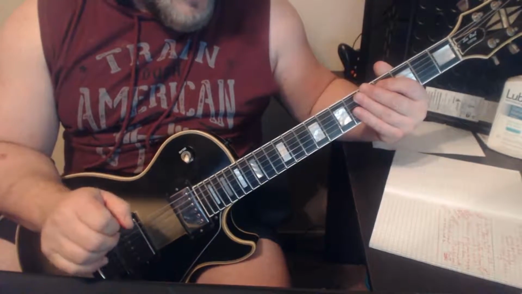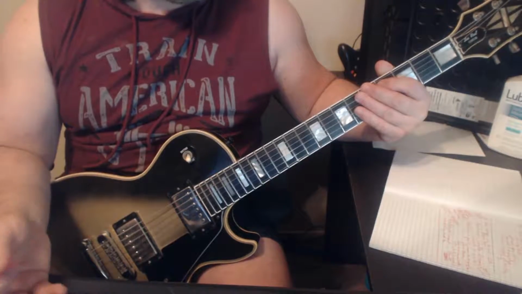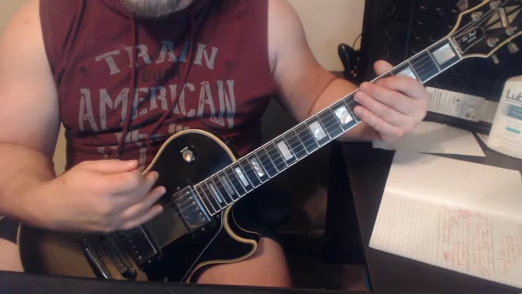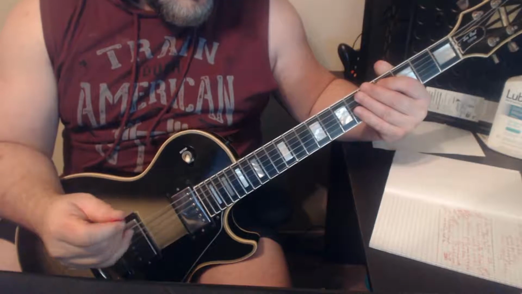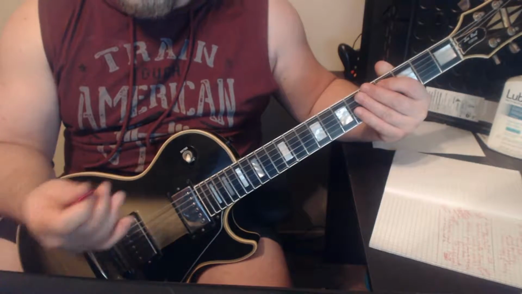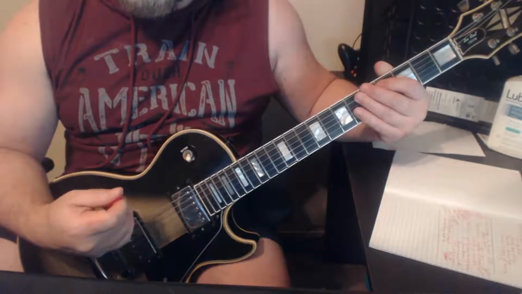Two other ways you can look at the half step in terms of applying it to your playing or applying it to the guitar. First is geometrically, or in terms of the fretboard layout.